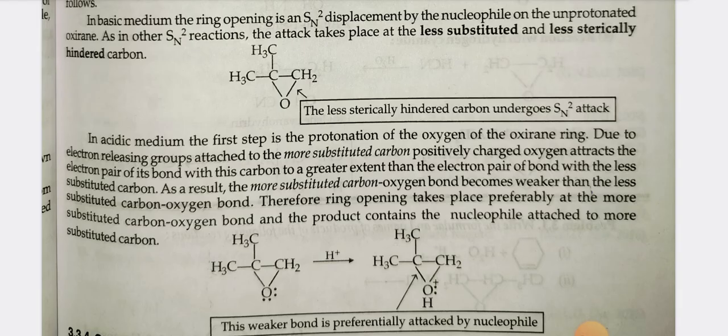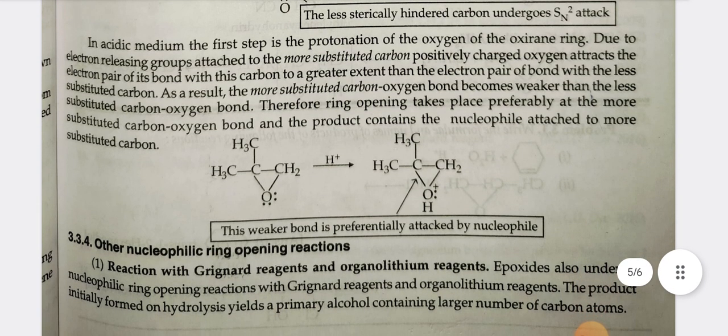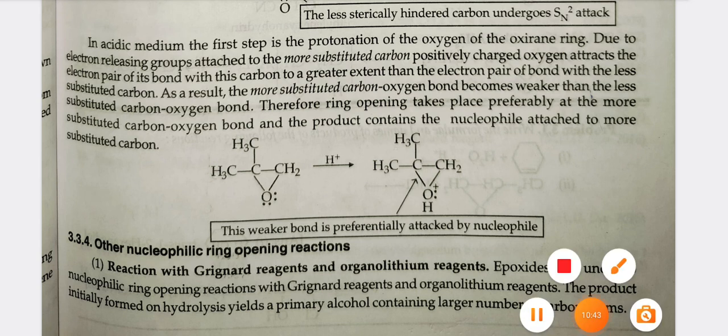In acidic medium, the first step is the protonation of the oxygen of the oxirane ring. Due to the electron releasing groups attached to the more substituted carbon, the positively charged oxygen attracts the electron pair of its bond with this carbon to a greater extent than the electron pair of the bond with the less substituted carbon.